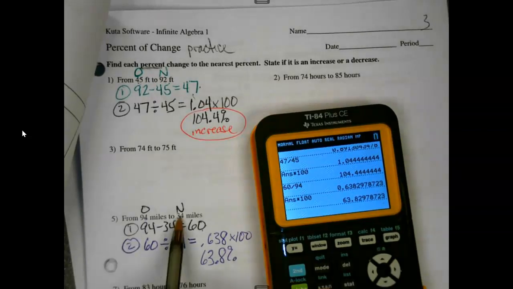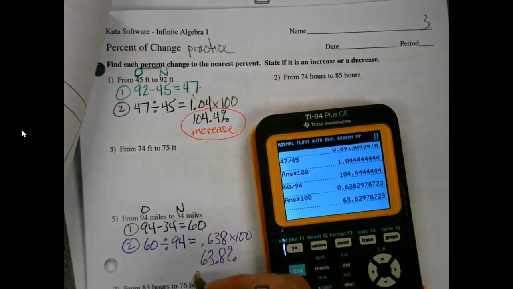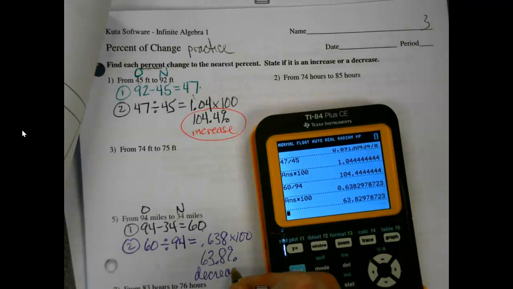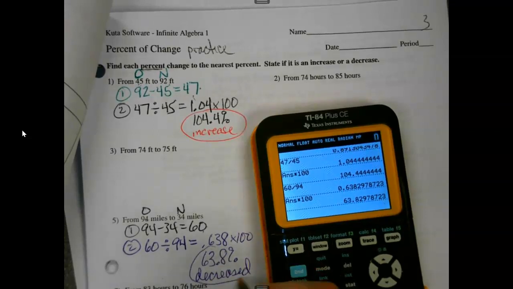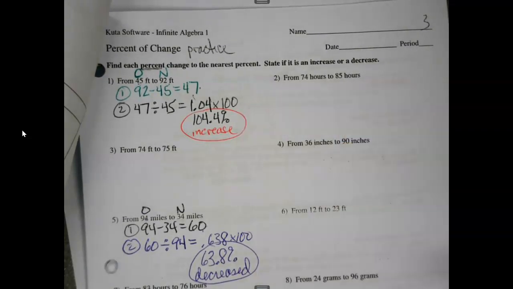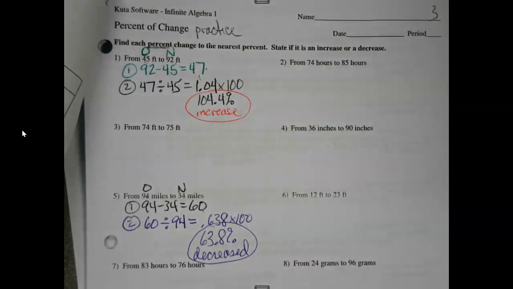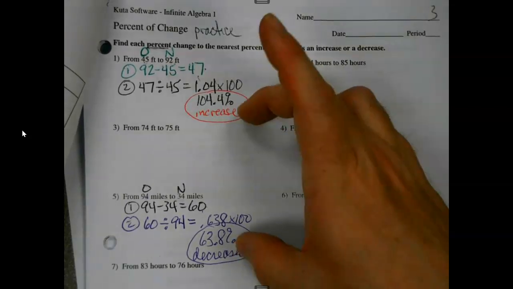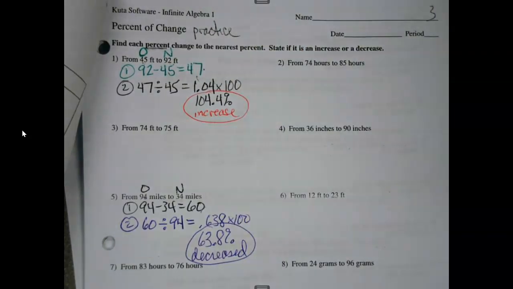But since the new number is smaller, it got smaller, it shrunk, it decreased in distance in this case. So those are the 2 options that you can get to on these. Same steps, just a different word that we're going to be using on the end. Okay.